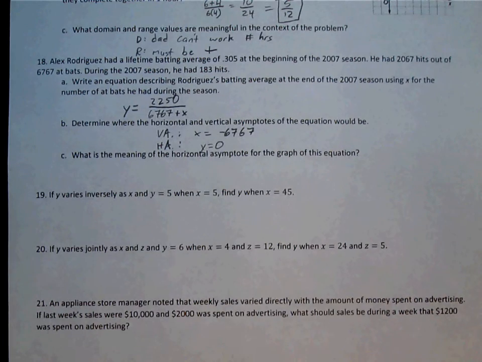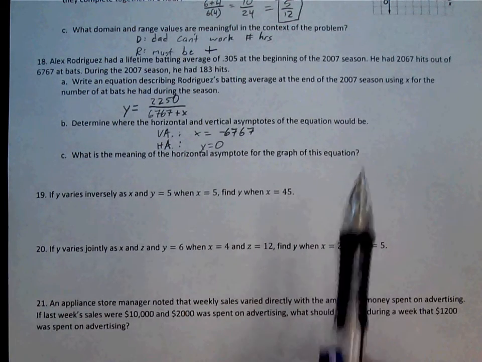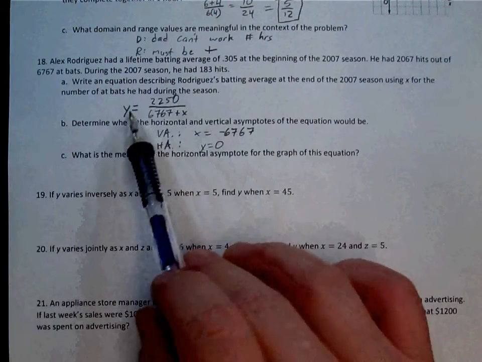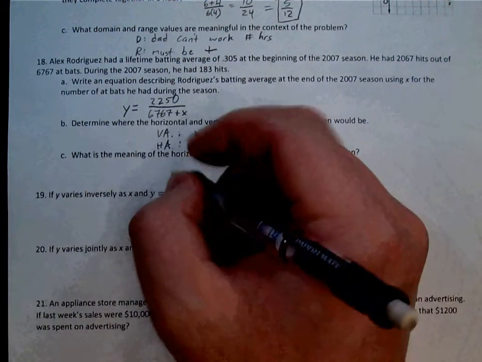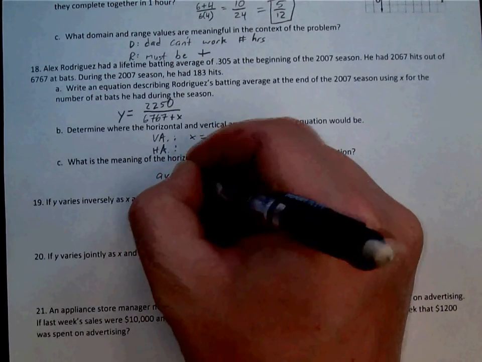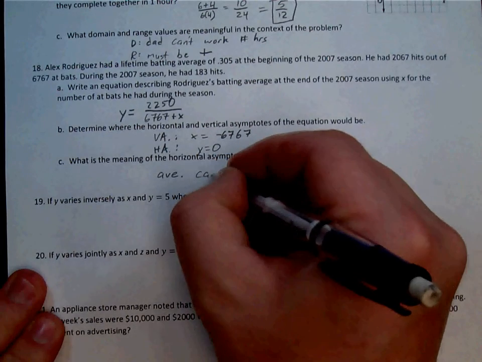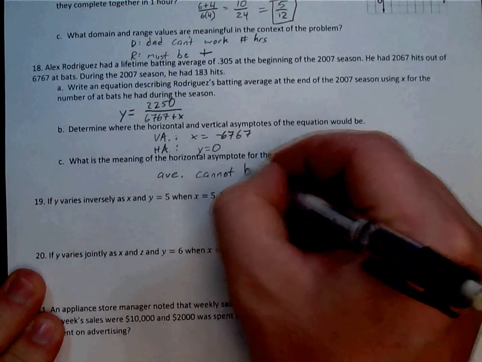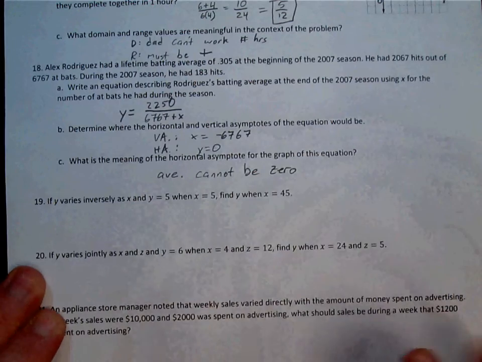See, what is the meaning of the horizontal asymptote, the 0? So it means his average, because that's what it's measuring, is average. So the average cannot be 0. He's guaranteed to have an average higher than 0.